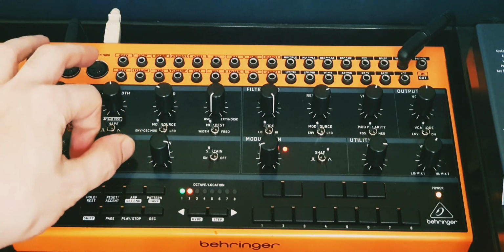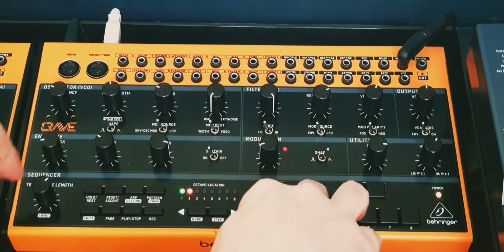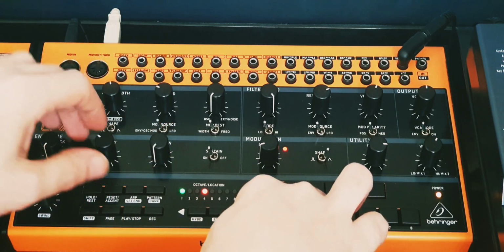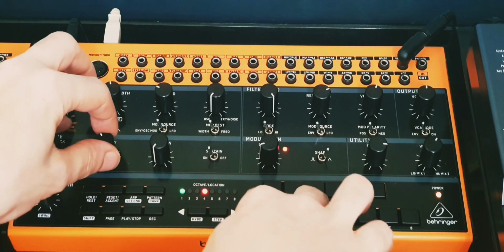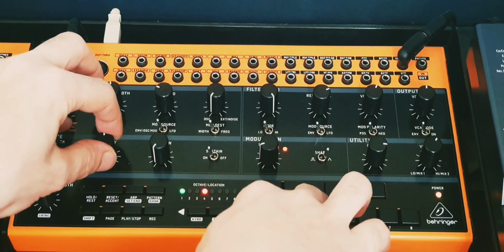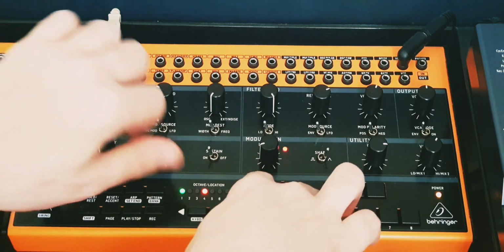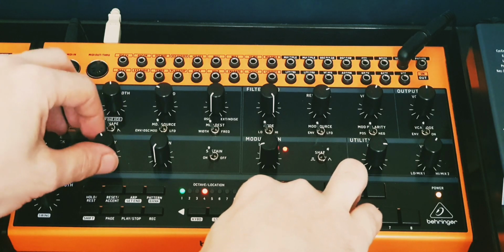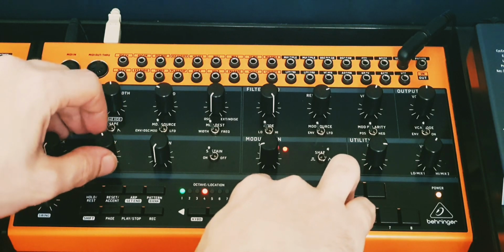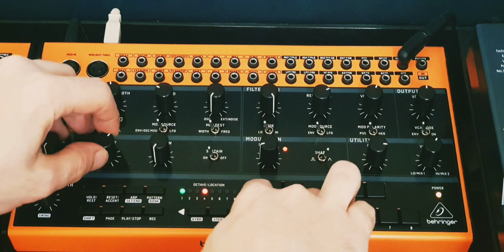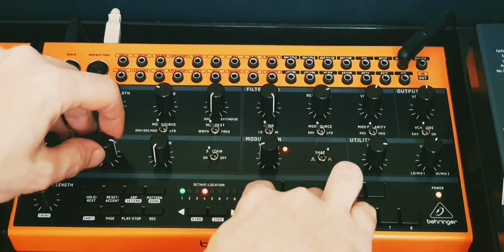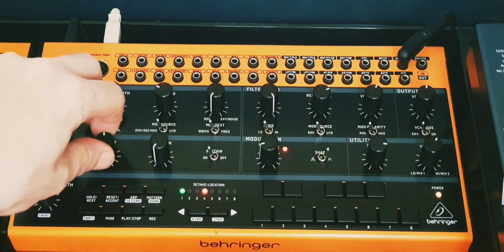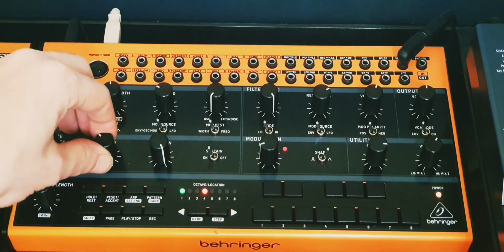So decay and release means this. No sustain. So you've got a punch on the sound that isn't there. But when you get past 12 o'clock, this becomes a release. That's why it's a decay and a release. And this can be used both on the filter and the amplifier.